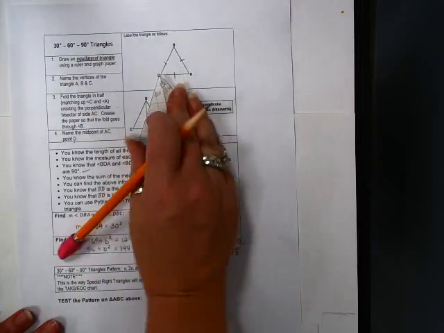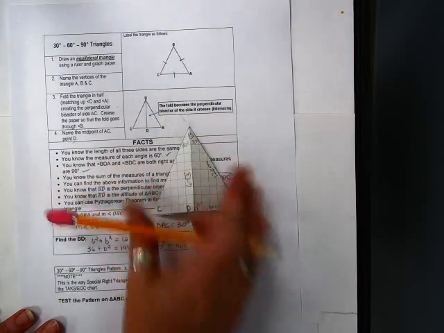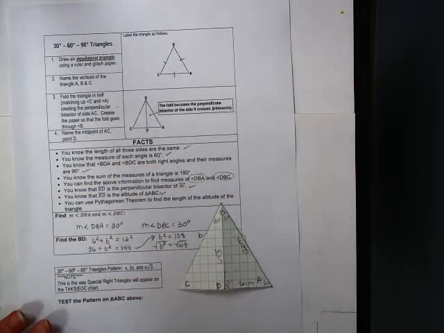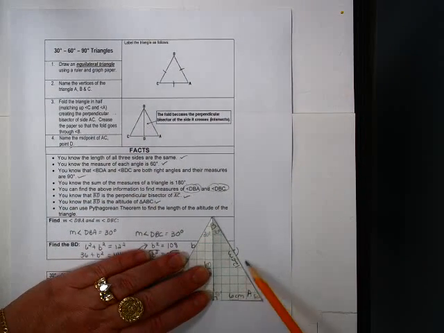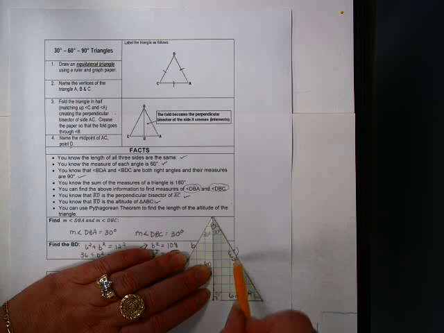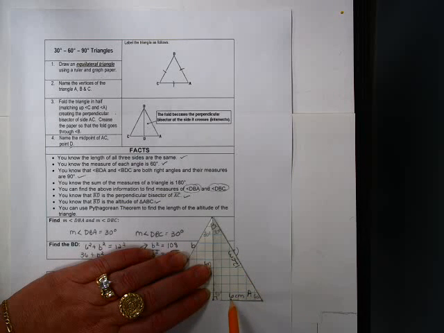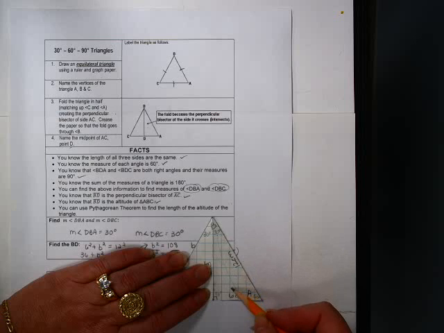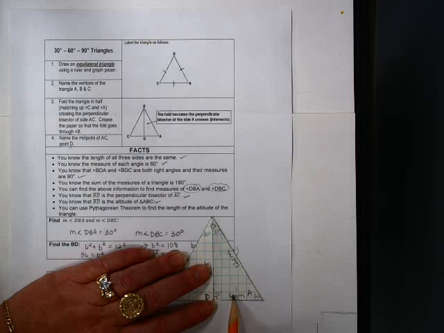Okay, so that shows you that we have a pattern. What is the relationship between the base and the hypotenuse? The base is 6, the hypotenuse is 12, so the small side is double. Across from the 30 is the small side, the small leg, and so if you double it, you'll get the hypotenuse.